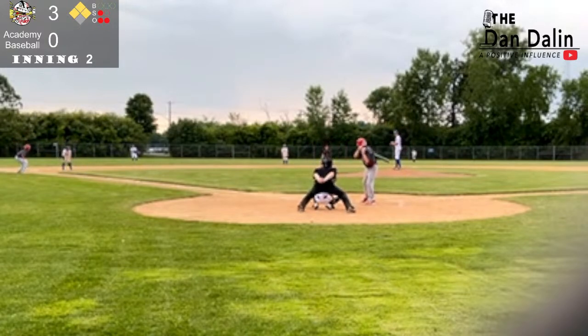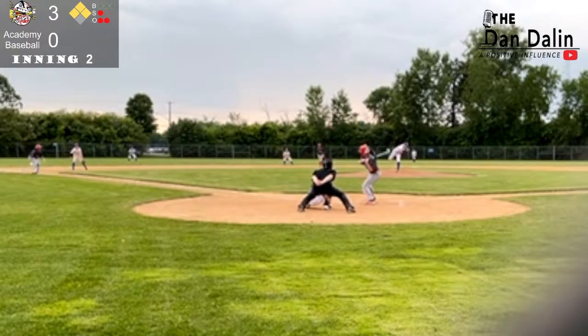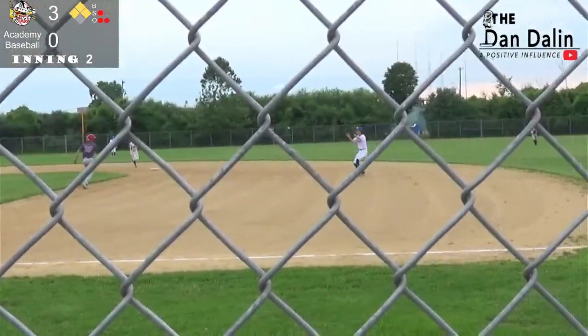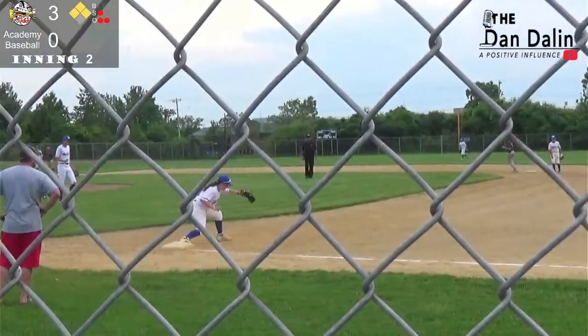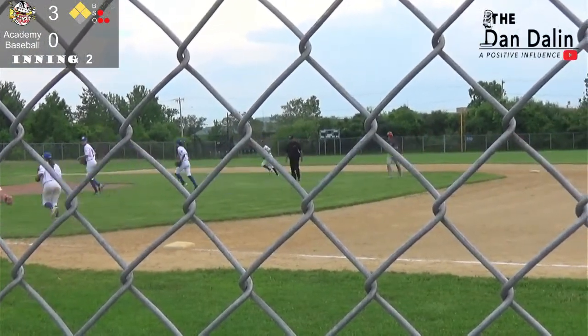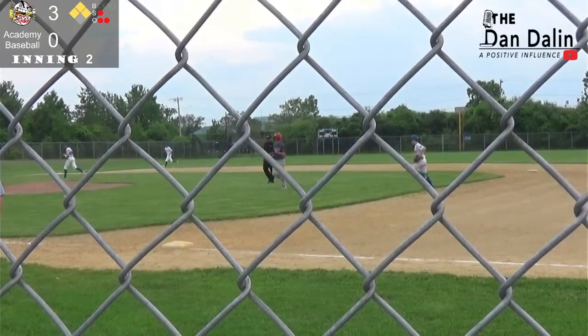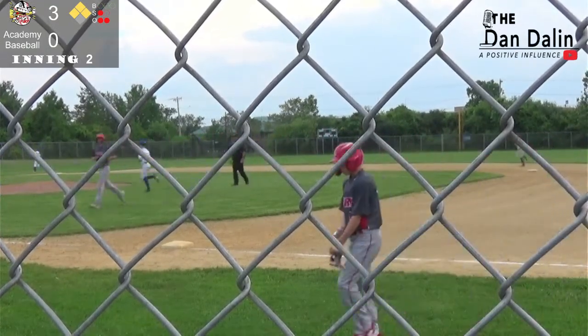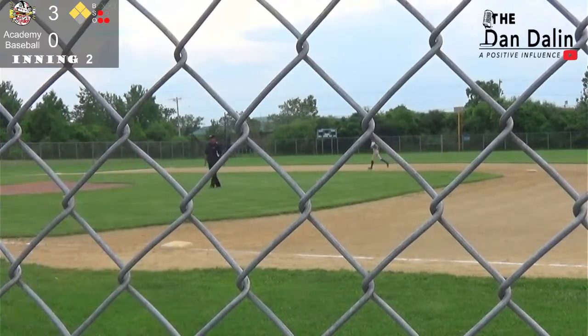There's the 0-1 to Colton. Swung on, chopper. Second base fields it, throw to first. In time for out number 3. So Colton puts one in play. Ends up being out number 3.